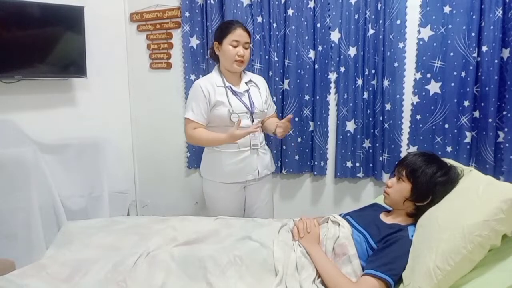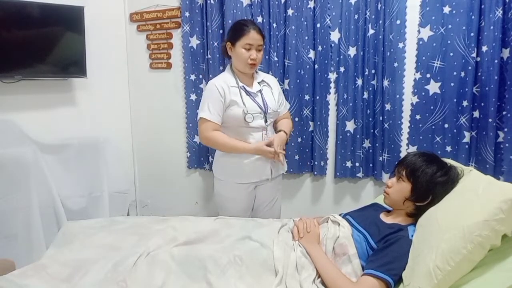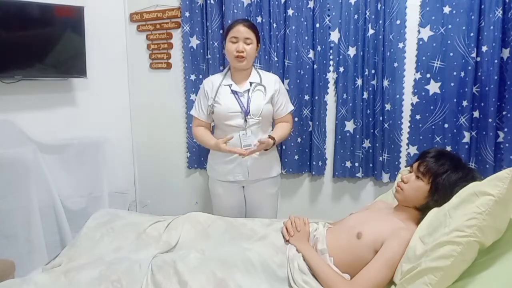Now I will proceed with your anterior chest or precordium. I am going to start with inspection and palpation of your anterior chest or precordium. To start this procedure, begin with a general inspection of the chest, same as the previous procedure.